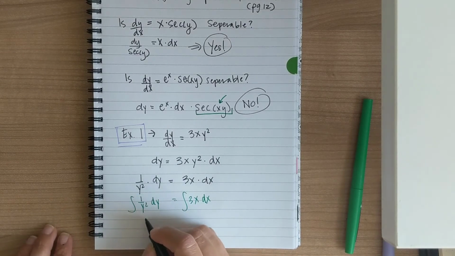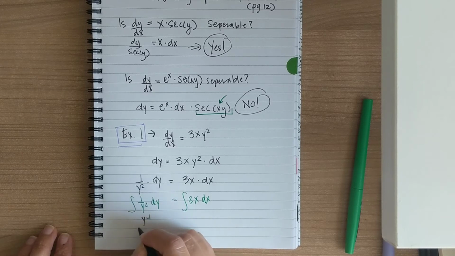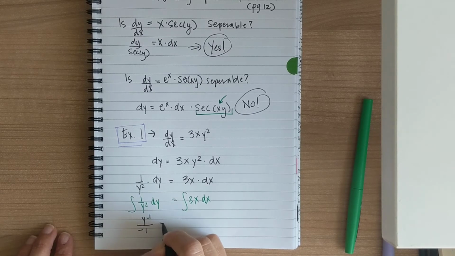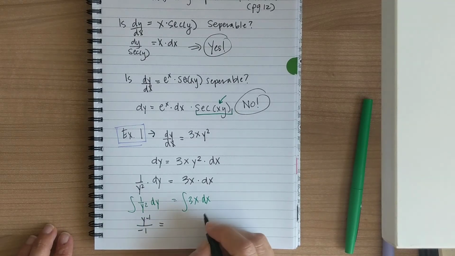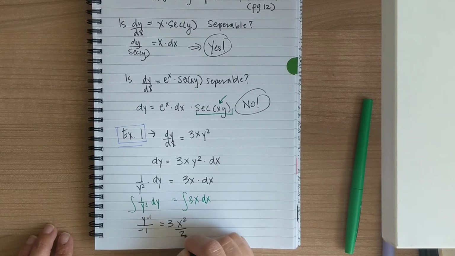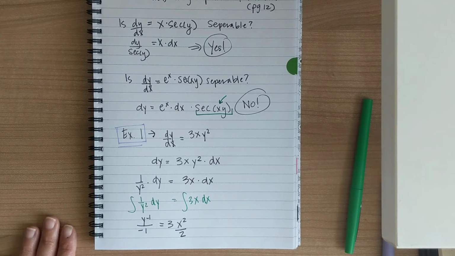This would end up being y to the negative 1 over negative 1, because this is y to the negative 2, and negative 2 plus 1 is negative 1. And over here, we take that 3 out, and x plus 1 is x squared over 2.